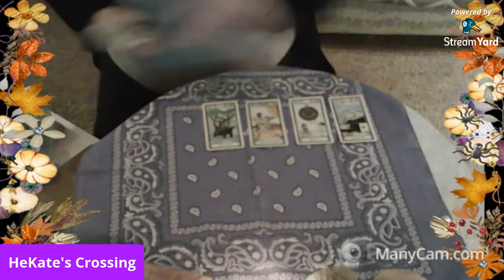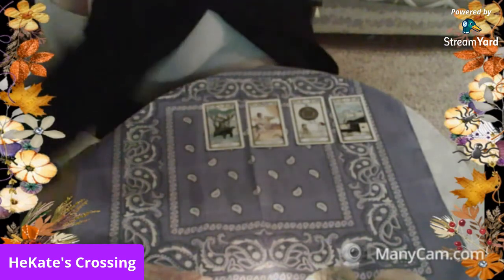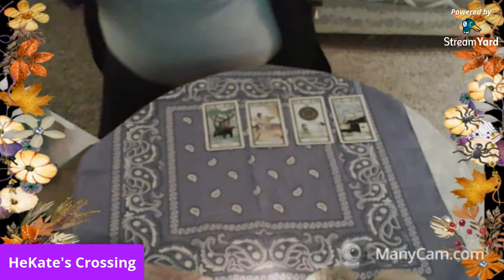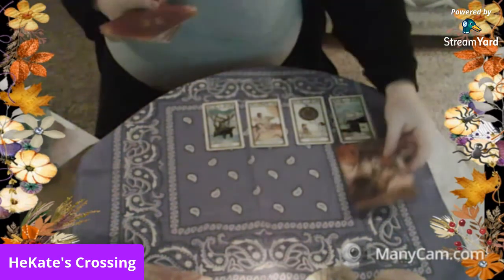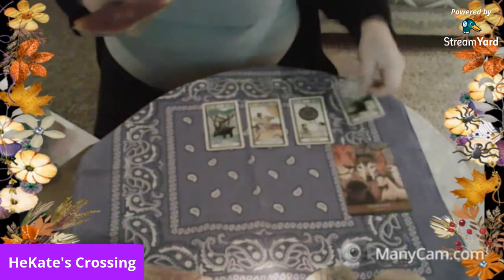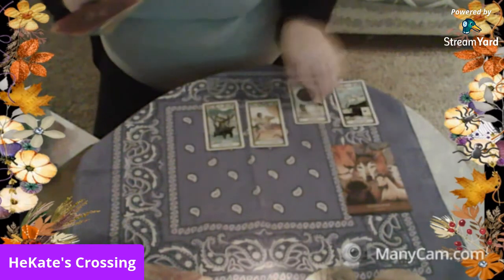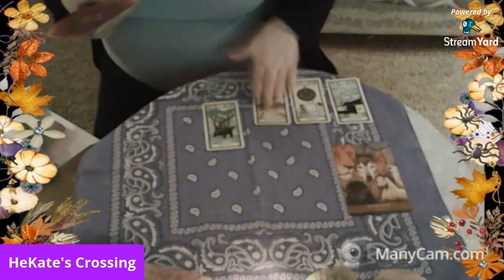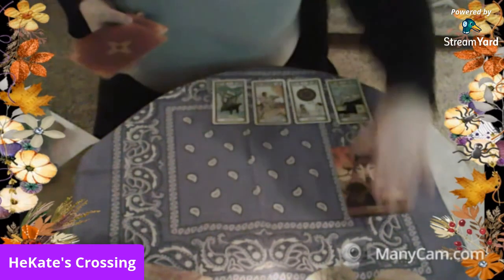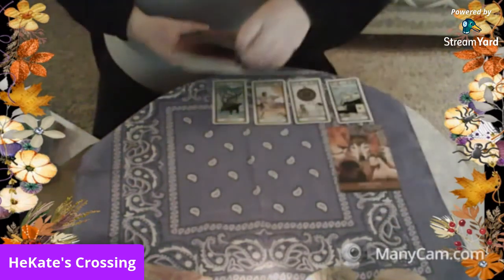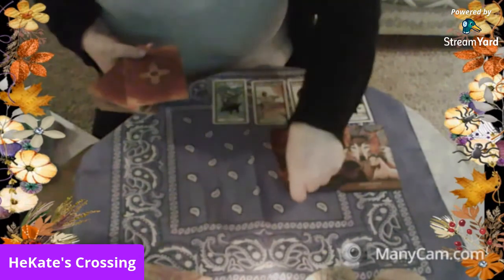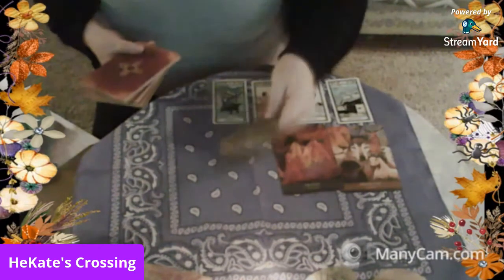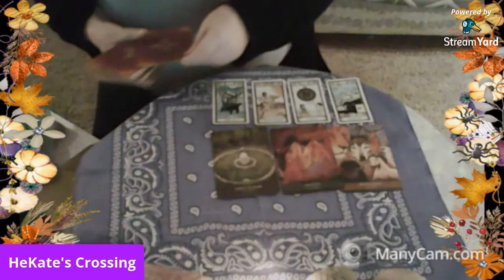Next, what you're going to do is do this. Let me see if I can pull these up a bit. Okay, so you can see these cards are a little bit larger.